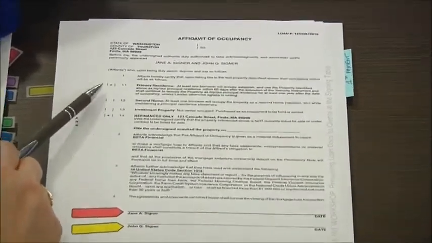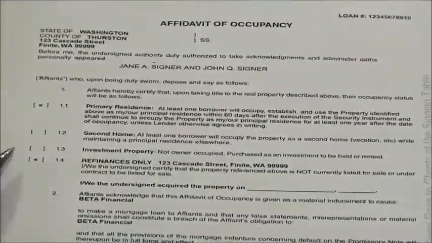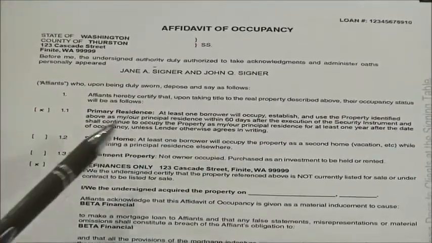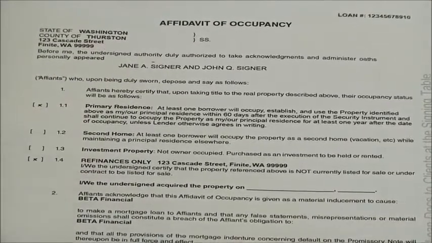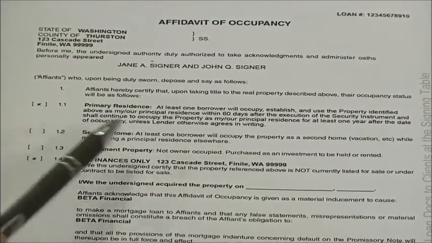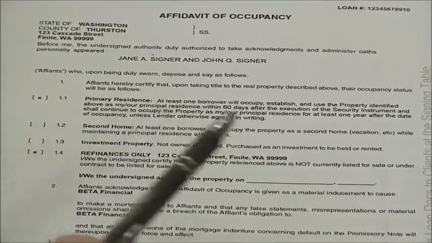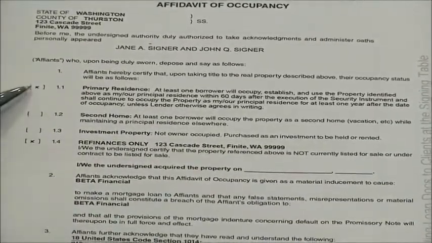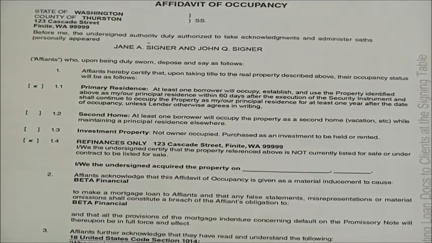Mm-hmm. Now they've already checked for us, so that's great. Had this been blank, that's part of our job, is to say they need to specify how this is being used. Chances are these will be already filled in, but if this wasn't, they would have to pick, is this a primary residence? Is it a second home? Is it an investment property? But they've already specified this is a primary residence and it's for refinance only. And so they're going to sign and date, and the second page is for you to notarize.